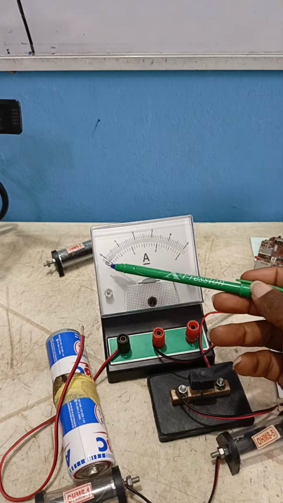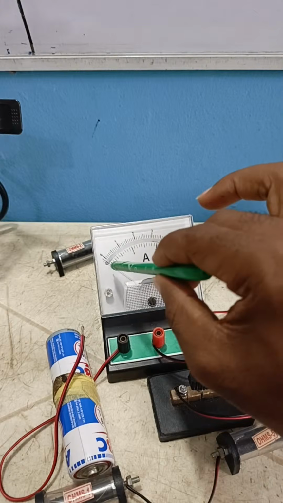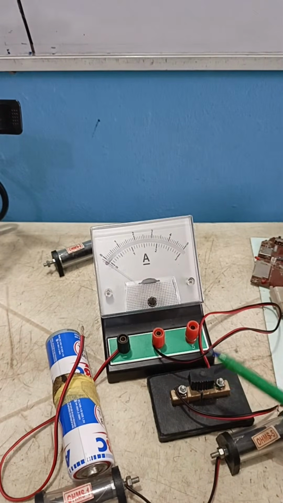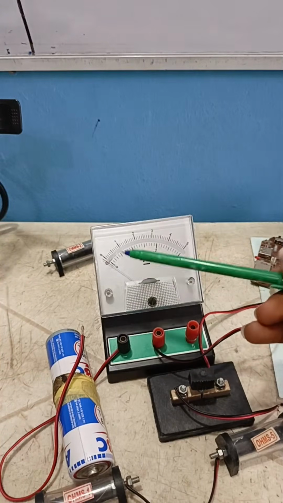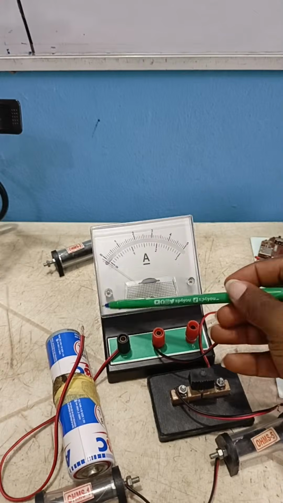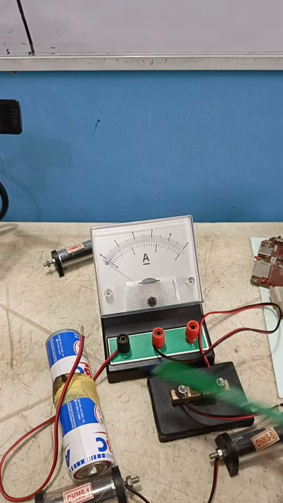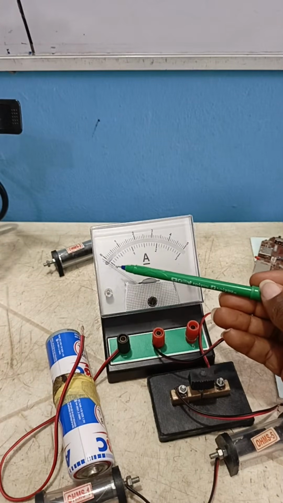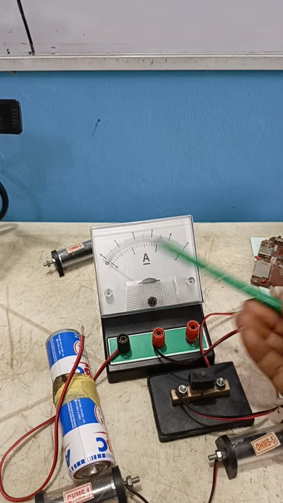I avoided error due to parallax by looking perpendicular to the pointer of the ammeter. I ensured tight connections in order to prevent lagging of the pointer of the ammeter. Because if the connection is not tight, once you want to take the reading, the pointer will be moving this way. Okay, a lagging effect.